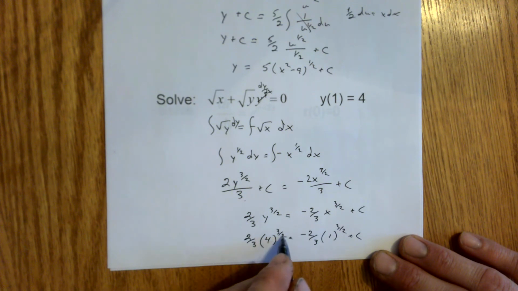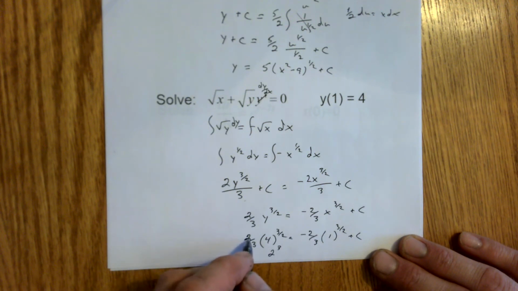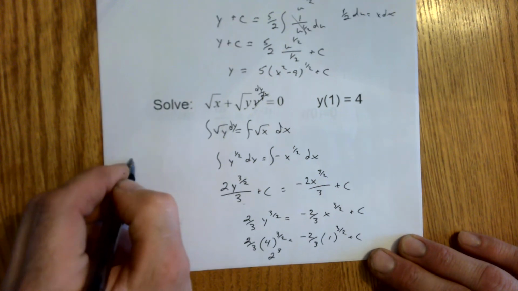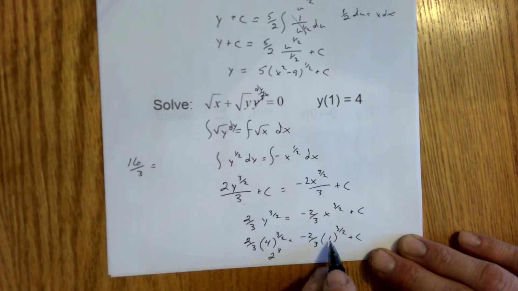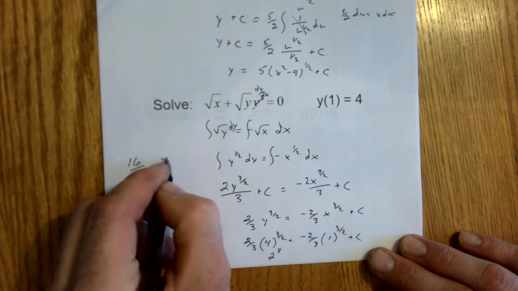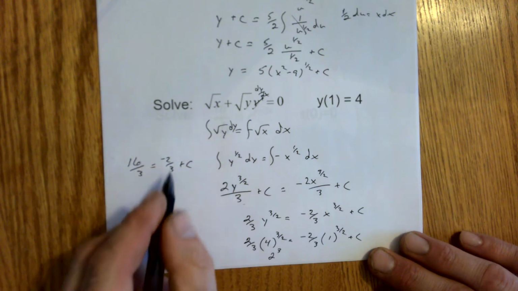Remember, we like to take the root of it first before we take it to the exponent. So 4 to the 1/2, that's 2 to the 3rd, which gives us 8. And then 8 times 2/3, that's going to give us 16/3. And that's going to equal, we have 1 to the 3/2, which is 1 times negative 2/3. So we get a negative 2/3 plus c.